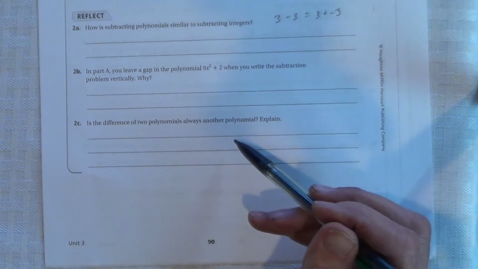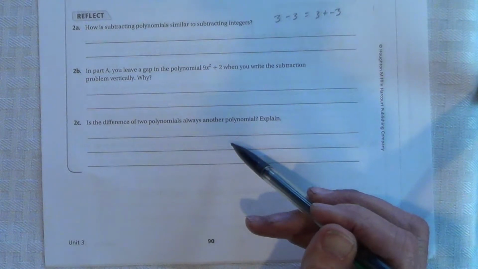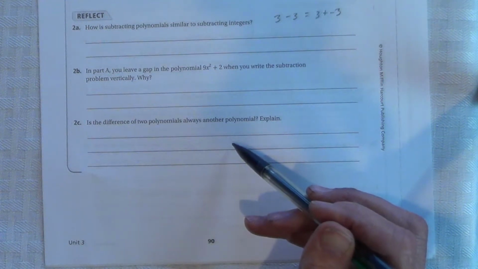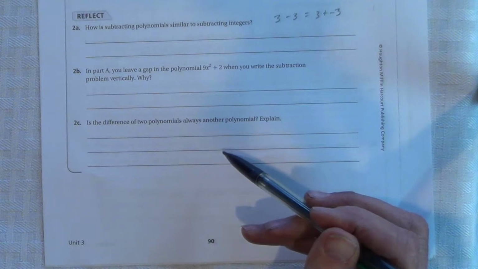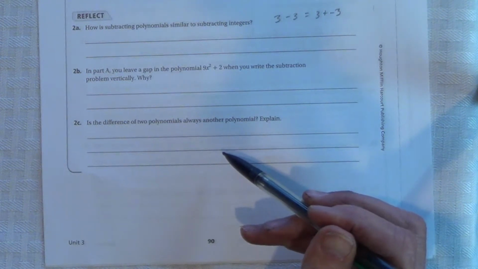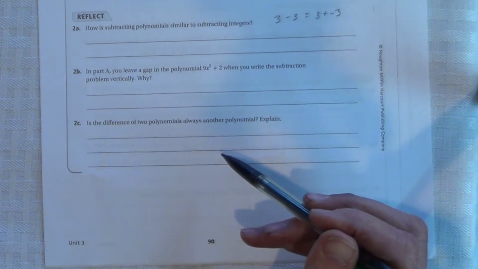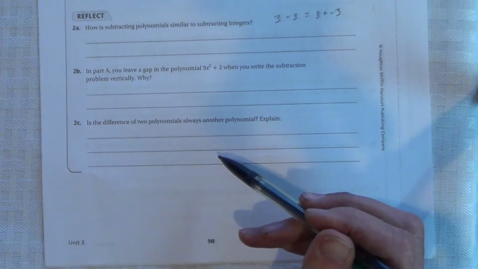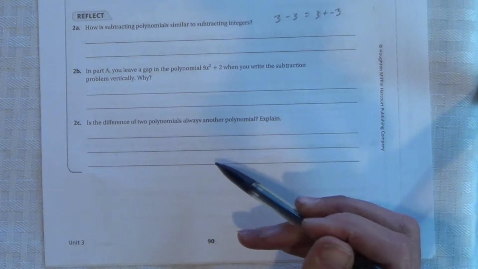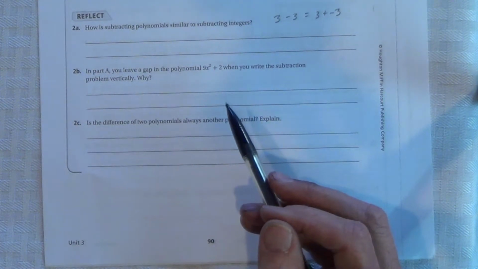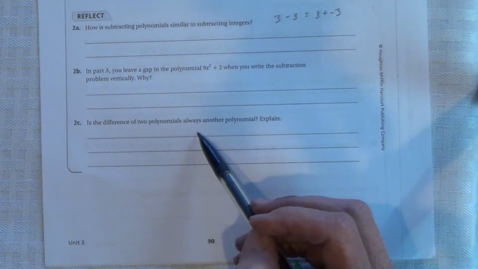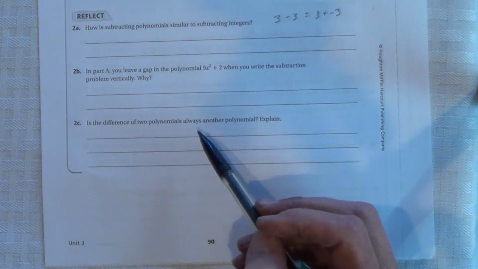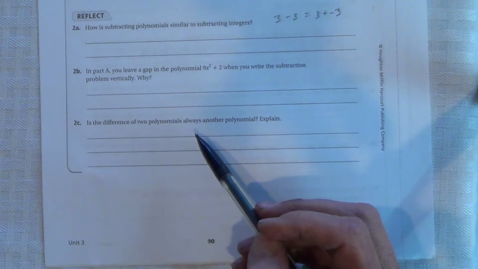Is the difference of two polynomials always going to be a polynomial? Yes, it really will be. It's the equivalent of finding the sum of the first polynomial and the opposite of the second polynomial. And so really it's the sum of two polynomials. So if you think of an example that would break that, then please bring it to class. We'd love to know the thinking.